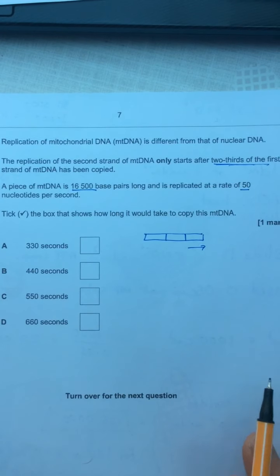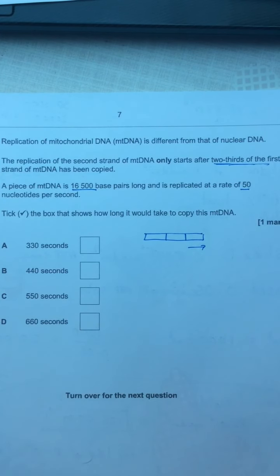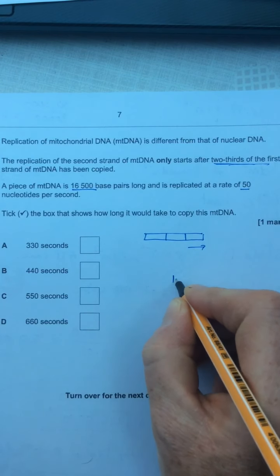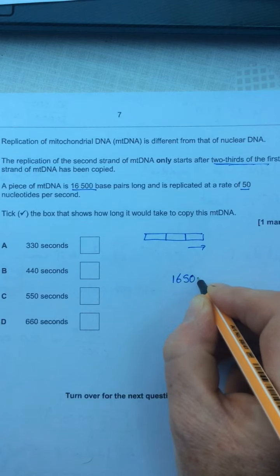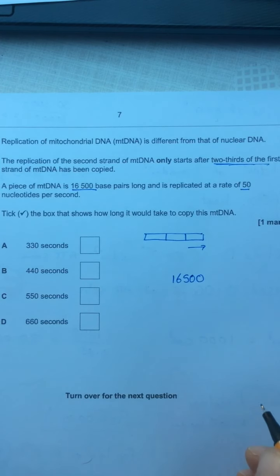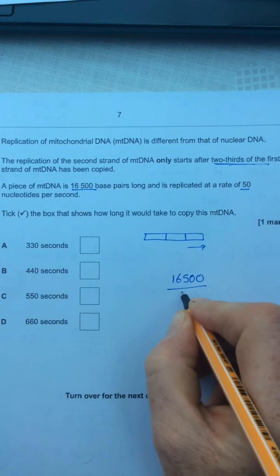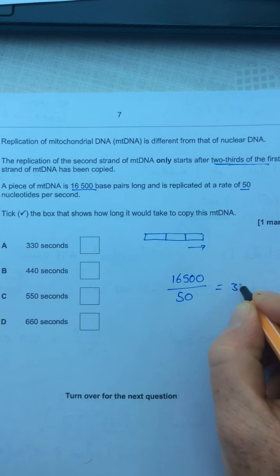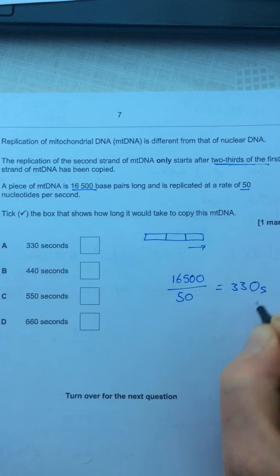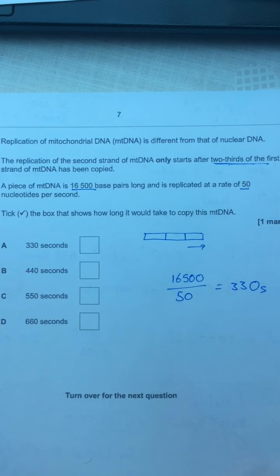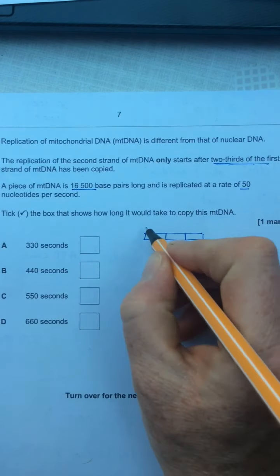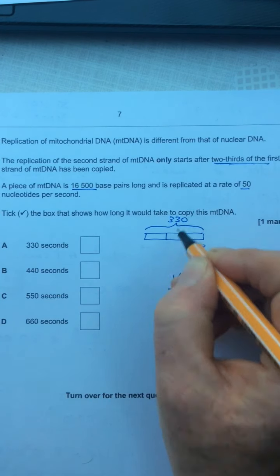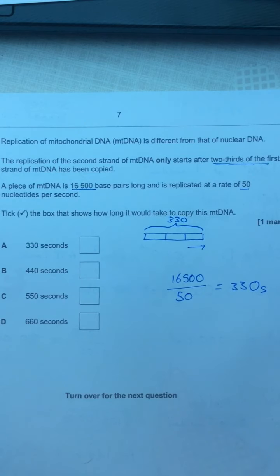I thought, I'm going to see how long it takes in total. 16,500 base pairs, if I divide that into chunks of 50, is 330 seconds. So it's 330 seconds to replicate the whole of that one strand.